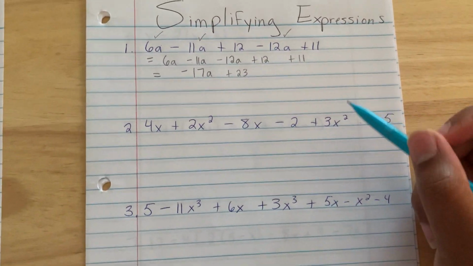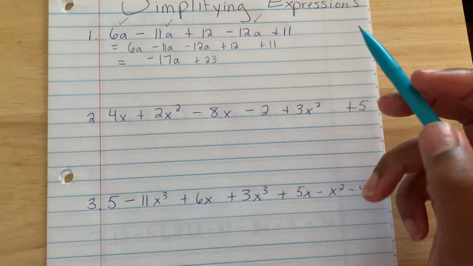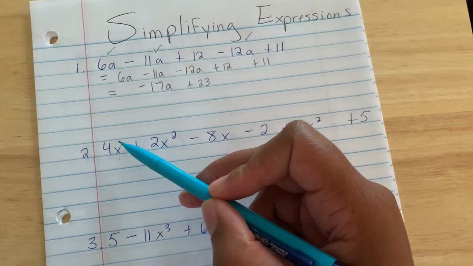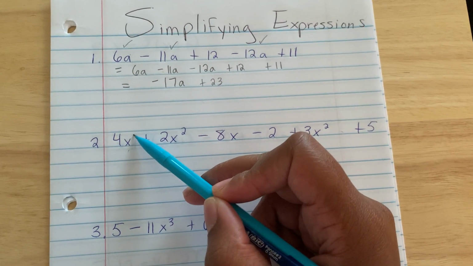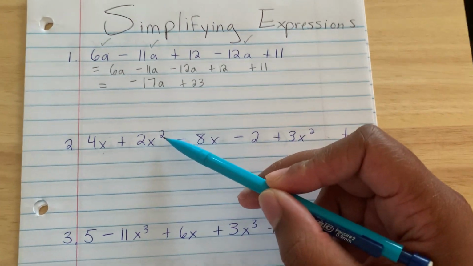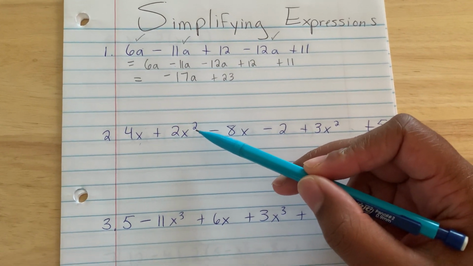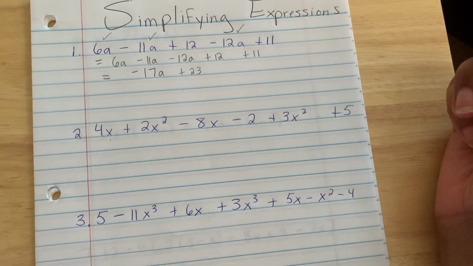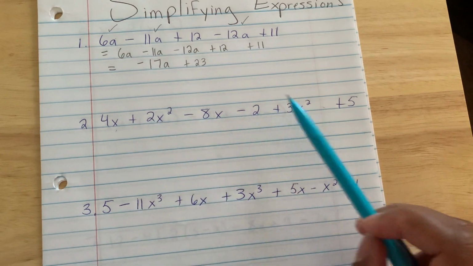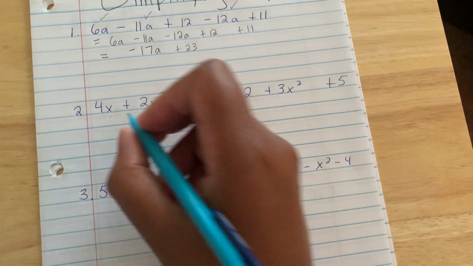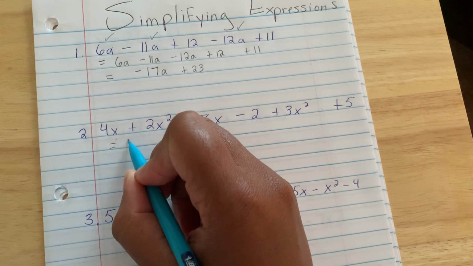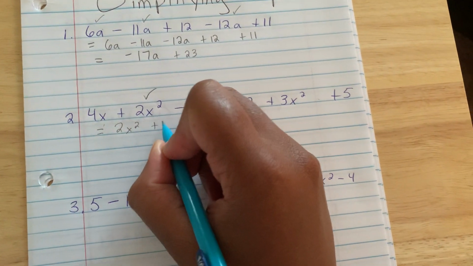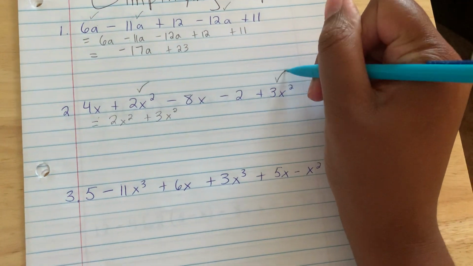Now, number 2 is the exponents that I was talking about. So this exponent, for the first one, for x, has an exponent of 1. This has an exponent of 2. So you want to put them in decreasing order, starting with your x to the power of 2 terms. So in this case, we have 2 of them that have x to the power of 2. So we're going to have 2x squared plus 3x squared. So that gets rid of these 2.